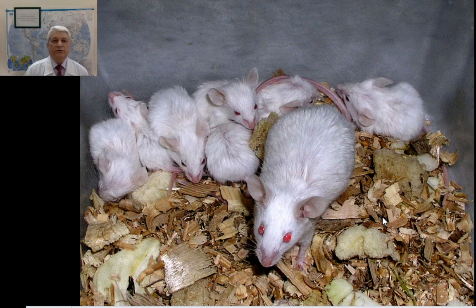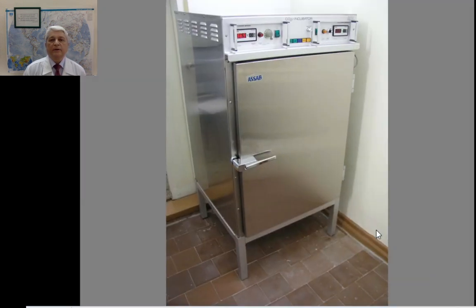These are, as I told you, our mice that we use for experiments. This is the heart of the laboratory. This is a CO2 incubator. Inside of this cabinet there are conditions the same as inside of the body of the mouse. What does it mean? Inside we have 100% humidity, 5% CO2 concentration, and a temperature of 37 degrees.